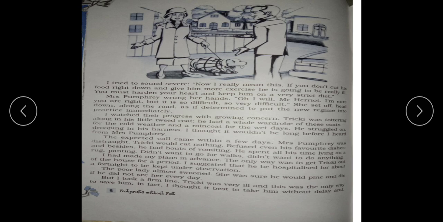"I watched their progress with growing concern. Tricky was trotting along in his little tweed coat. He had a whole wardrobe of these coats for the cold weather and a raincoat for the wet days, and he struggled on, drooping in his harness. I thought it wouldn't be long before I heard from Mrs. Pumphrey." So here it is written that the speaker stayed there and watched the progress. That means he watched the mistress and the dog moving away, and he saw that Tricky was having a lot of trouble walking.